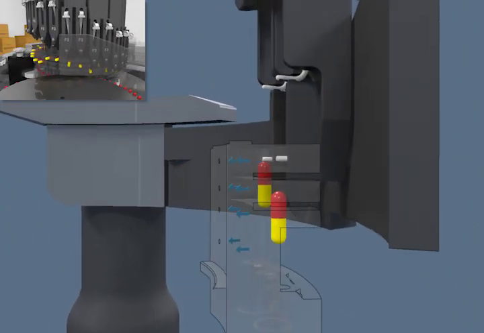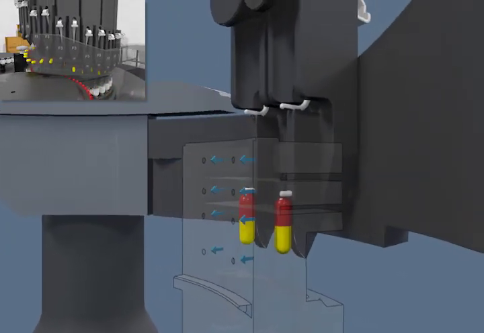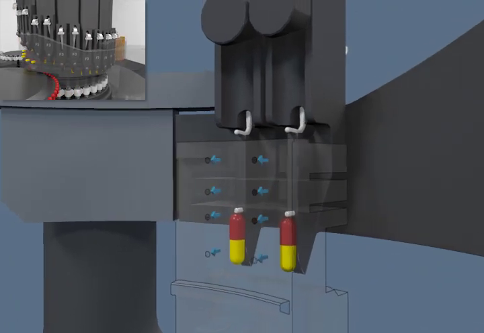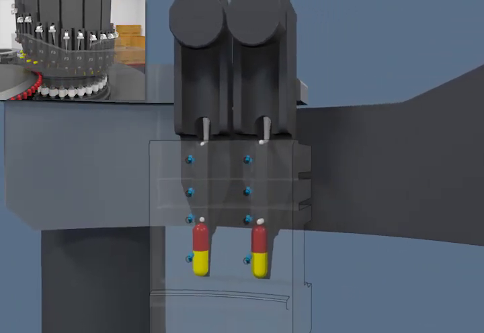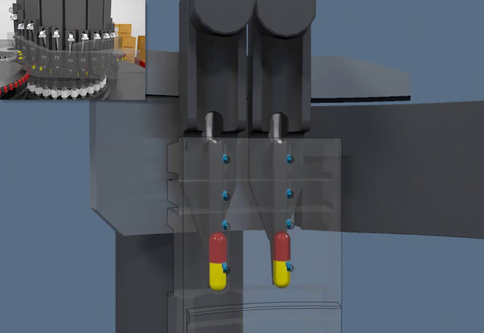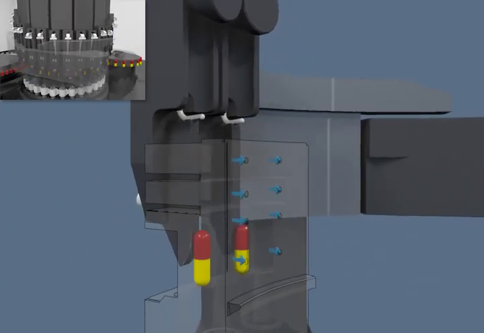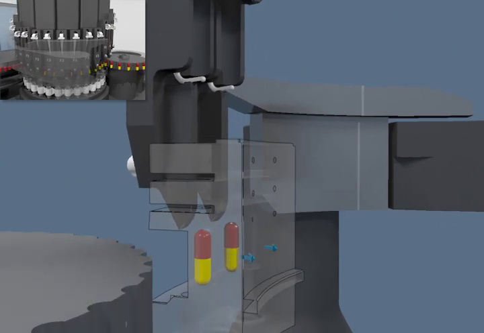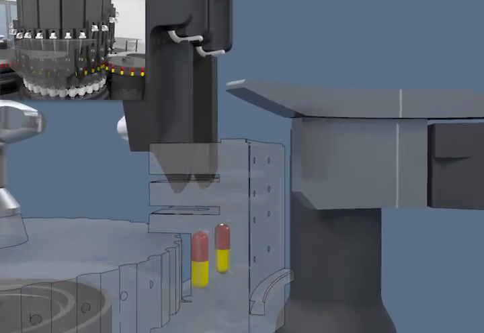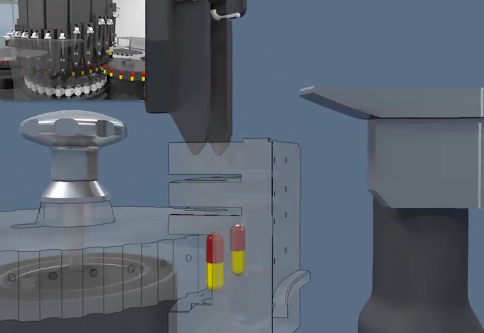As the beaks continue their descent, the capsule is held by vacuum as the static pin gently guides it to the bottom of the stroke, at which point the vacuum becomes an air pulse, causing the capsule to drop onto the opening ring. The vacuum is reapplied to hold the capsule in place as the beaks move up.